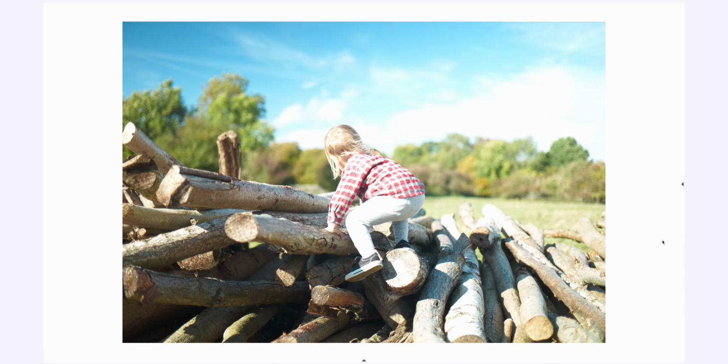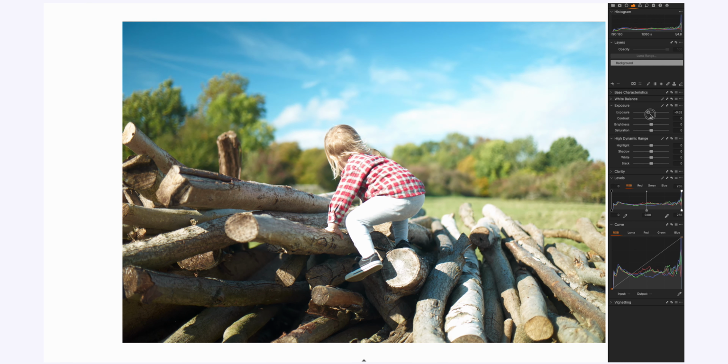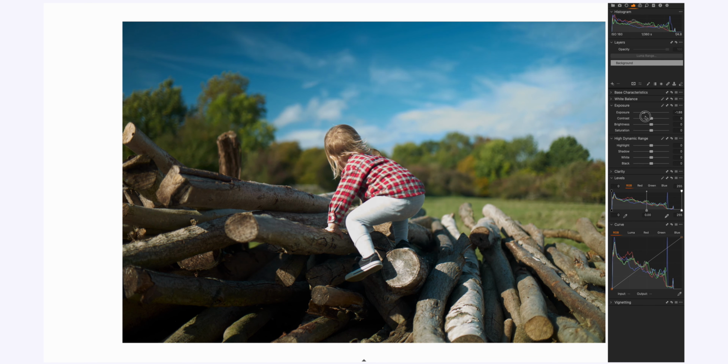Okay, so poor exposure will be a rejection reason. Overexposed, underexposed images. So this image is clearly overexposed, but depending on the dynamic range of your camera, it is sometimes possible to fix it. This one, for example. If we just play around with the sliders here, lower the exposure, bring down the highlights a bit.